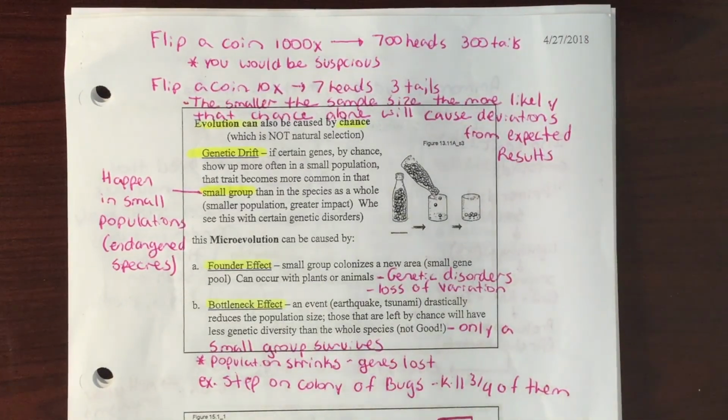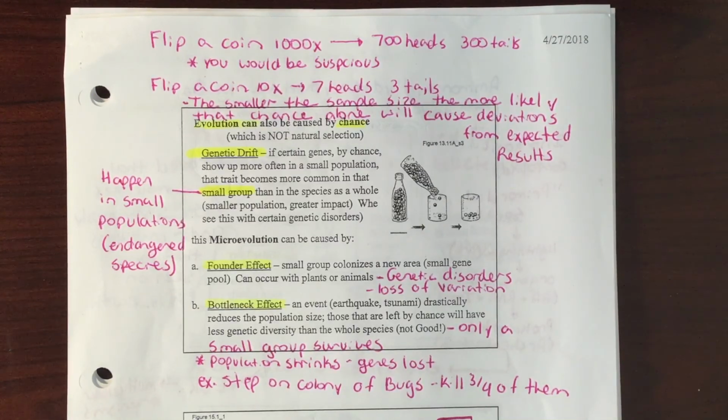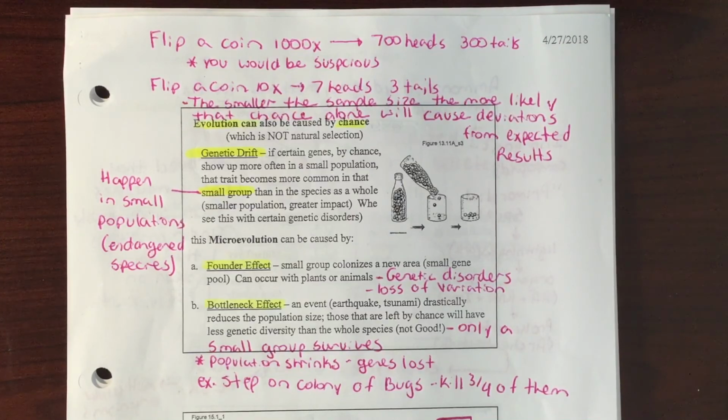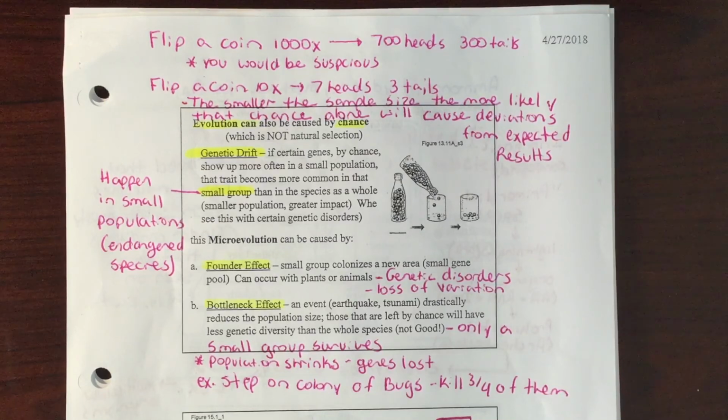So still thinking about genetics. If certain genes, by chance, show up more often in a small population, that trait becomes more common in that small group. We see this a lot more with endangered species, because their populations are a lot smaller, so they're passing the same genes back and forth. In a small group, we're going to see traits that we may not see in larger populations get passed along. So we say it is more common in small groups than in the species as a whole. We see this with certain genetic disorders.